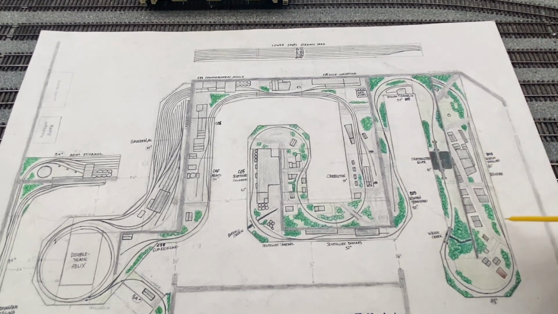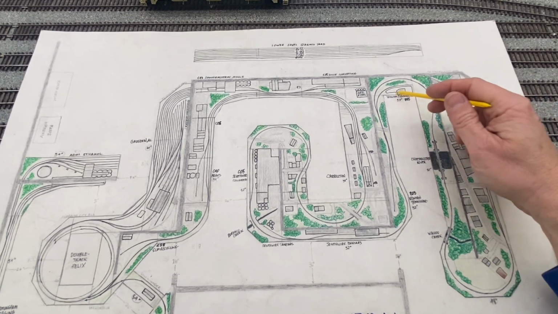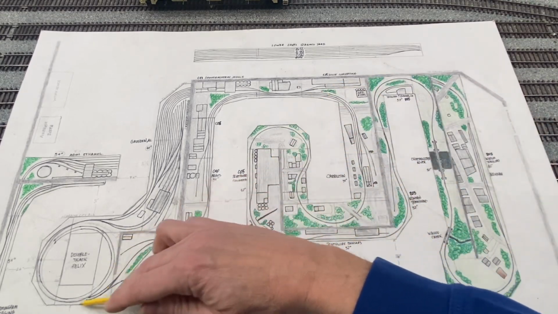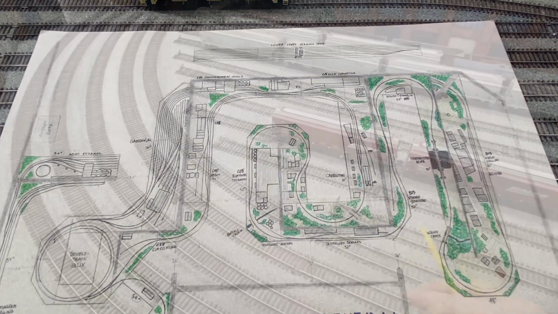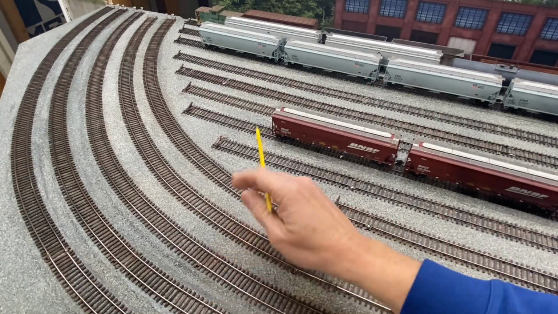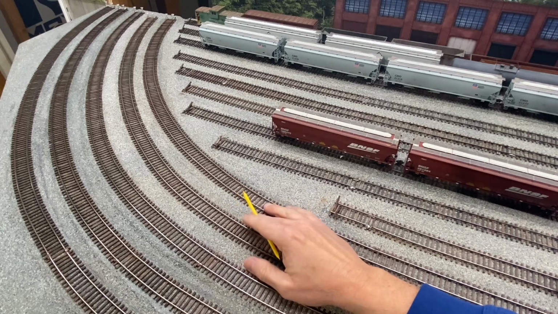And then they'll climb a grade all the way around to reach this level before they end up going back down the helix back to the yard. All right, so again, let's look at this. These are the 5 tracks that end up going through the backdrop, and they'll connect.